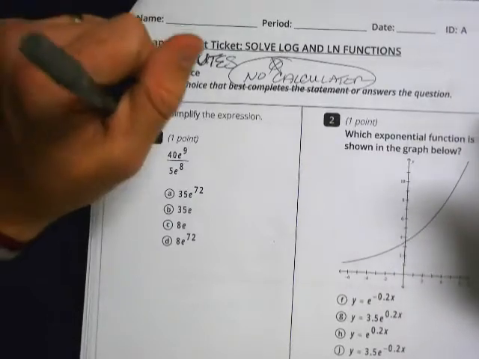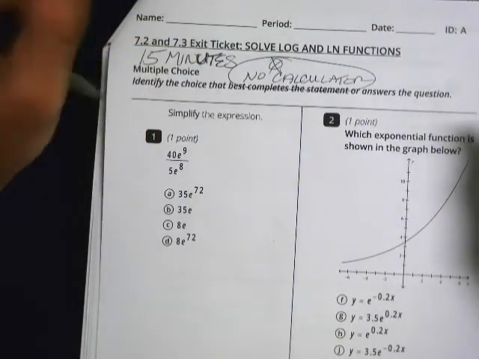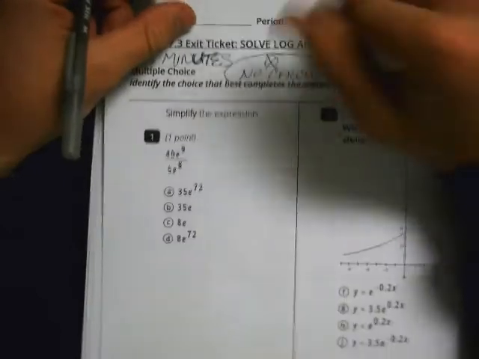The very last thing that I asked you to do is for your take-home exit ticket to finish that up using what we worked on in class as all part of this packet. This is all due the next time that we see each other.